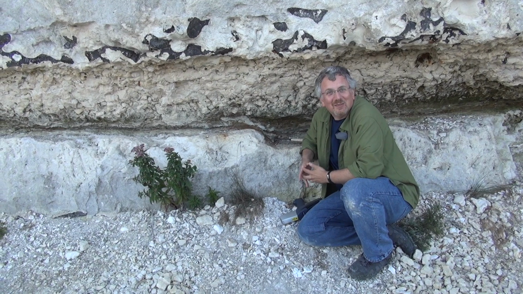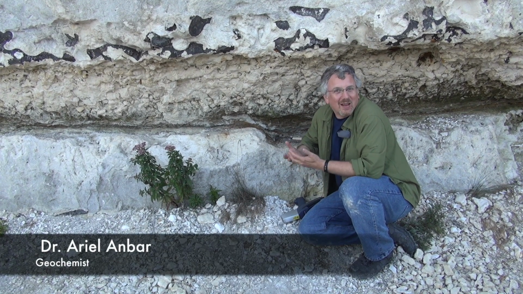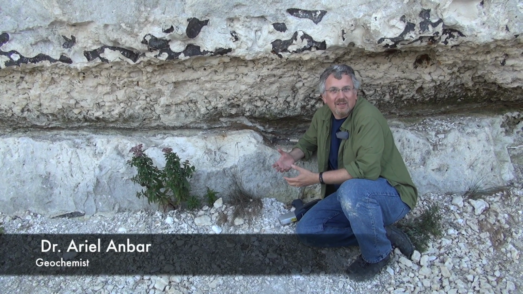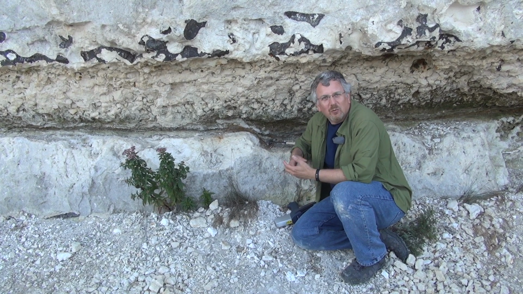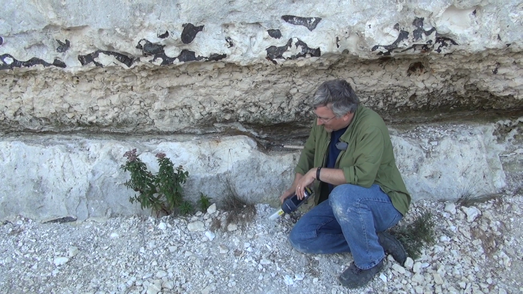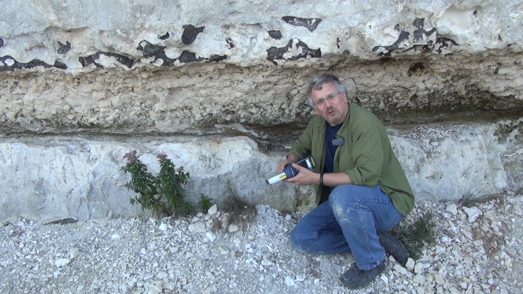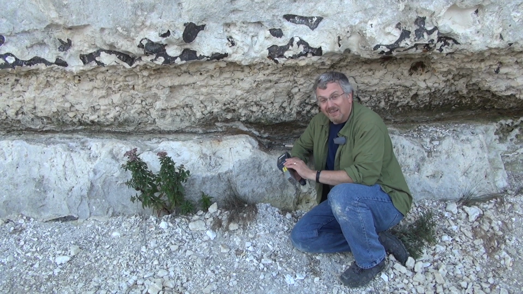So I'm Ariel Onbar from Arizona State University. I'm a geochemist, and geochemists think about rocks as made up of chemical elements. And we have various tools that we use to be able to tell what rocks are made of. So for example, this tool here is an X-ray fluorescence tool that we can use in the field actually.